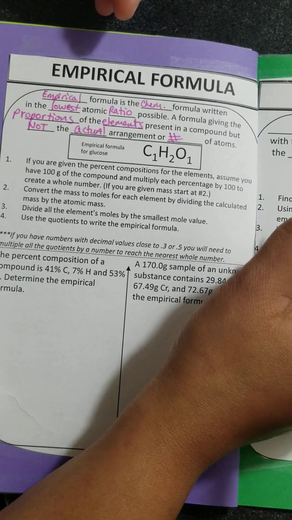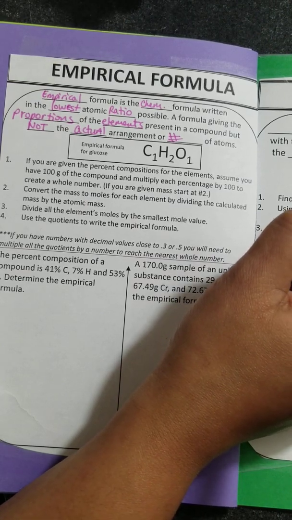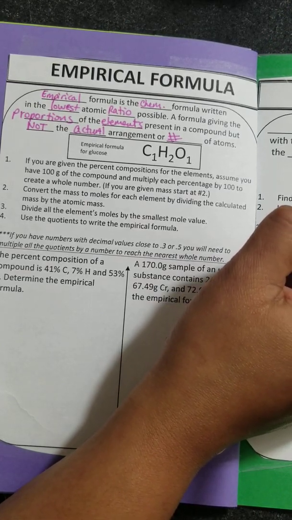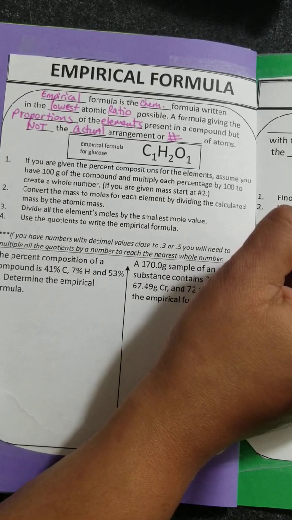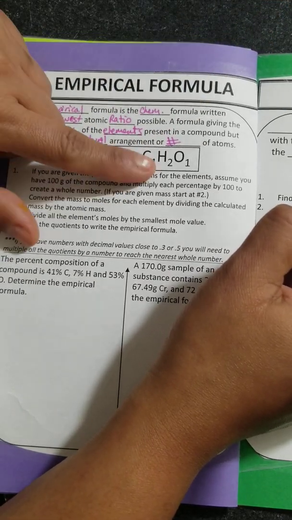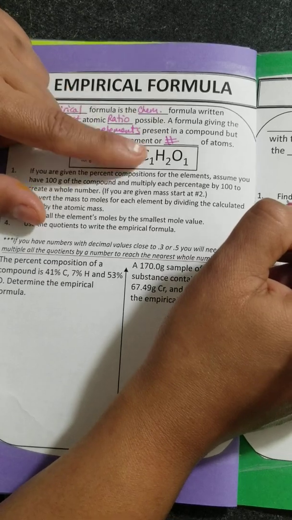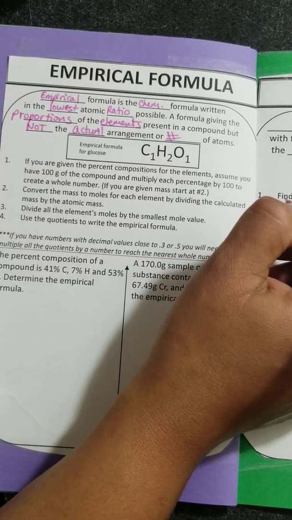Because this is reduced. So the empirical formula for glucose is C1H2O1. That does not mean that there's only one carbon. There's not. This is just the reduced form of glucose.